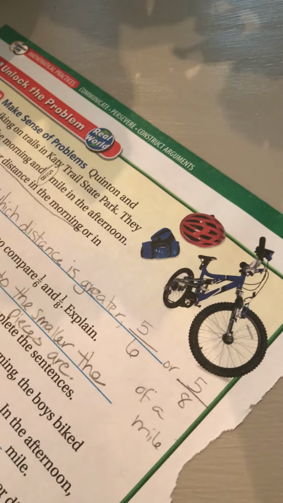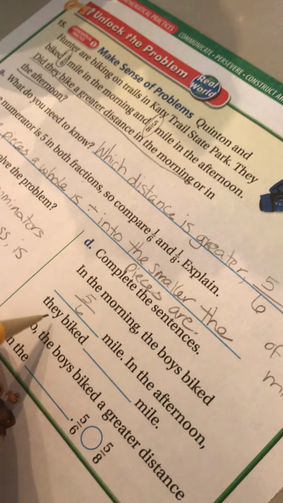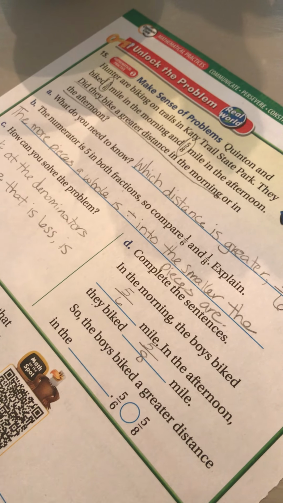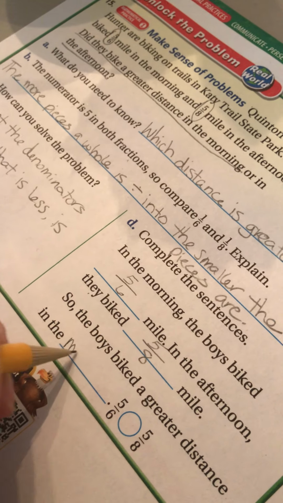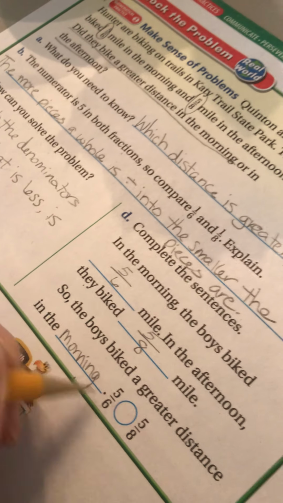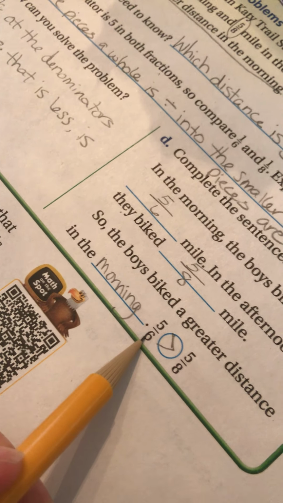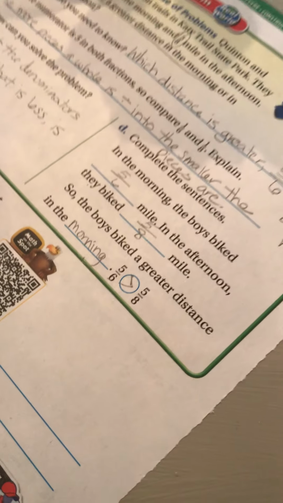In the morning, the boys biked 5/6 of a mile. In the afternoon, they biked 5/8 of a mile. So the boys biked a greater distance in the morning, and 5/6 is greater than 5/8. Again, you have less pieces being broken up here, so your actual pieces are bigger, meaning you're going a longer distance.